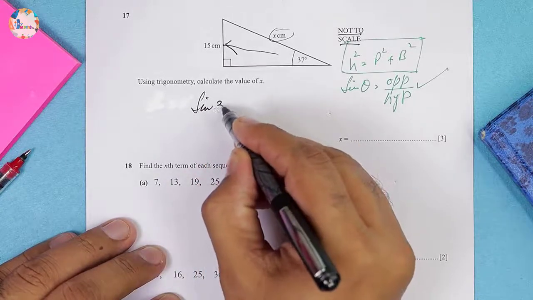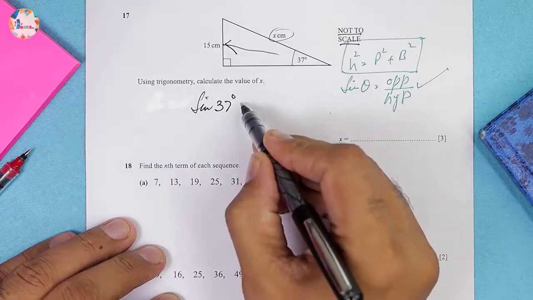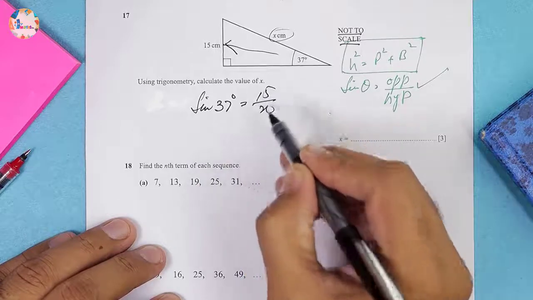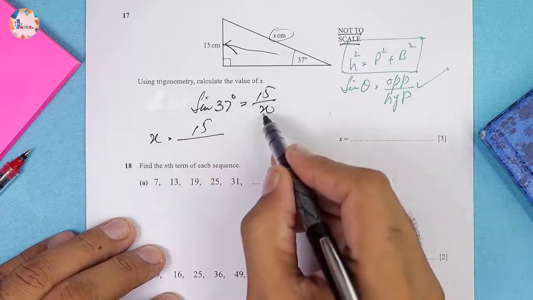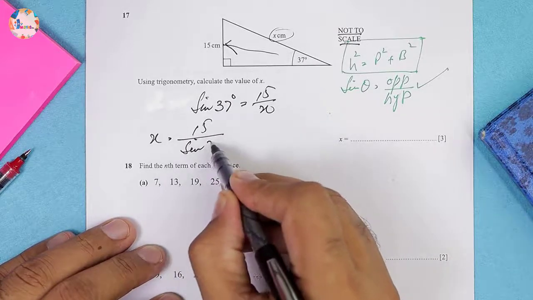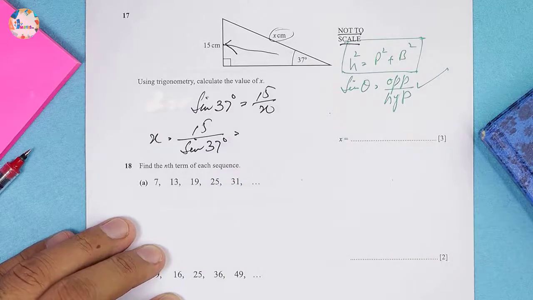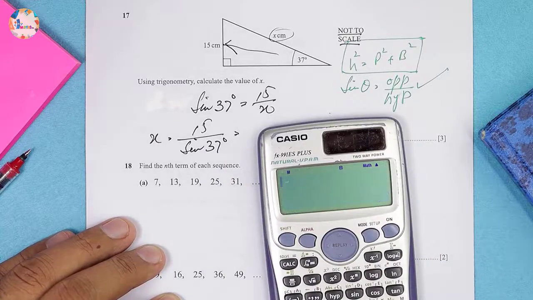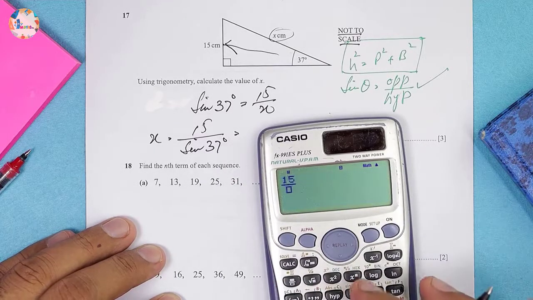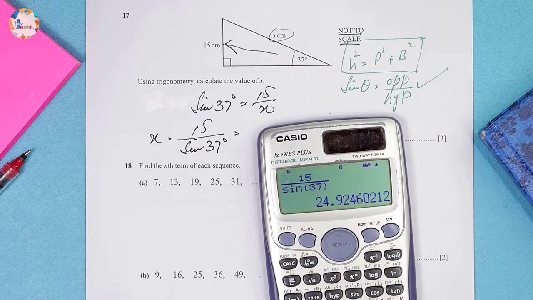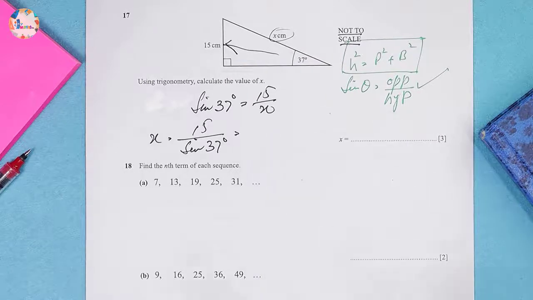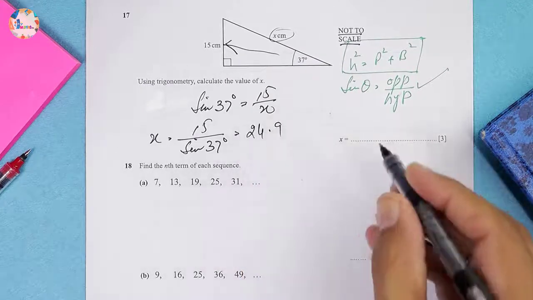So we can write here sine of 37 degrees is equal to 15 over x. So x will be equal to 15 over sine of 37 degrees, we can shift it to this side, and we can use a calculator for that. This will be 15 over sine of 37 degrees, and this will be equal to 24.92. So 24.9 will be our answer.